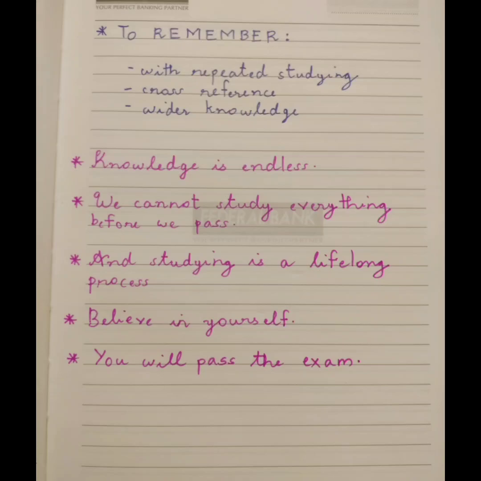Okay, so you should have this thorough belief in you that you will pass this exam. Whatever may happen, however many times you may fail, this is not a matter. You should always remember the story of Abraham Lincoln. His life story is so inspiring that whatever may happen, you will continue with your journey, with your goal.